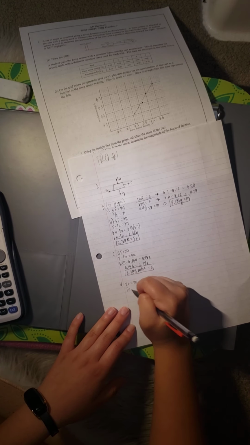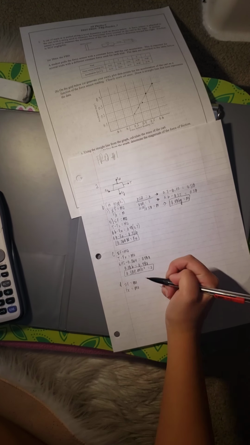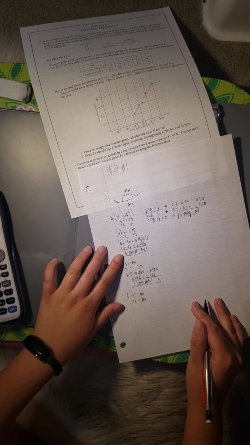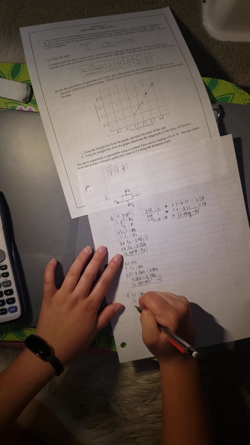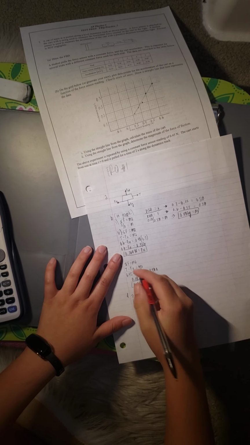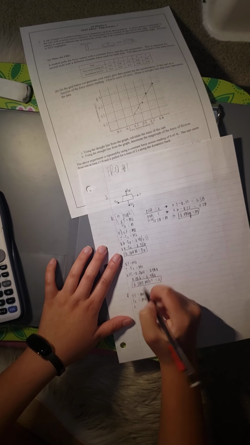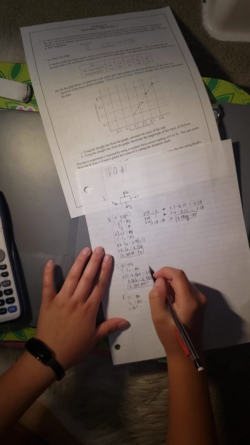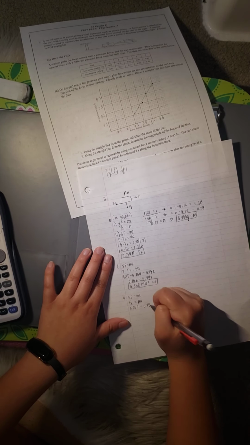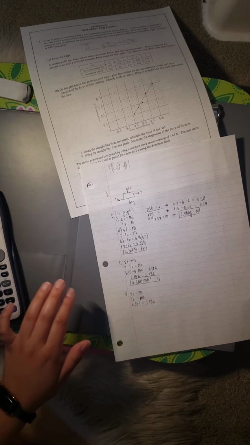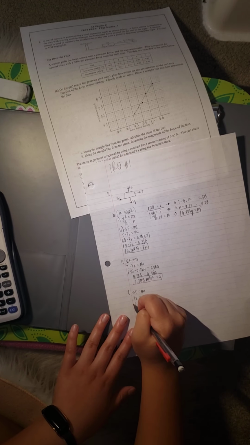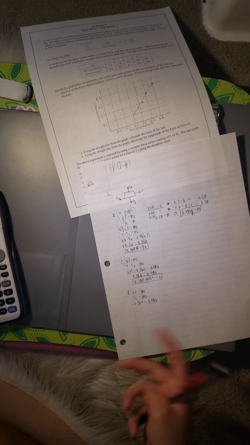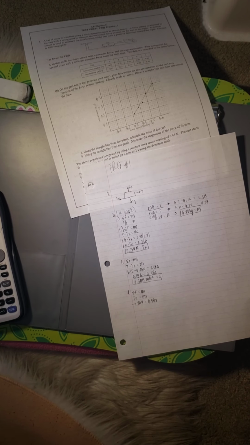So f of k equal to ma. So this is going to be 0.264 equal to mass times 48A. Now I'm going to put a negative here because f of k acts against you.